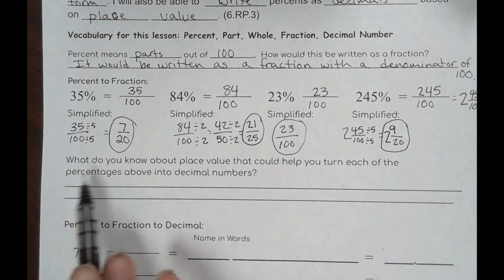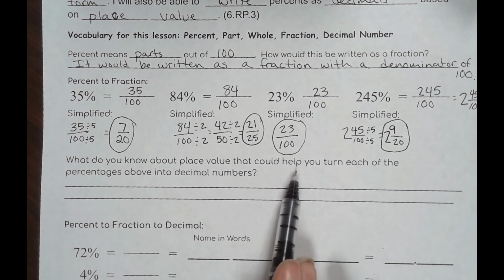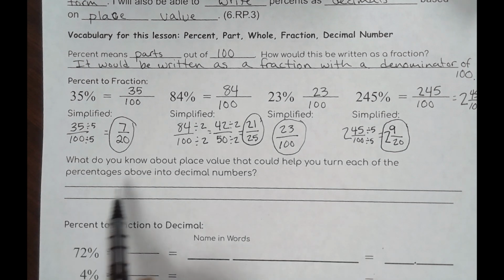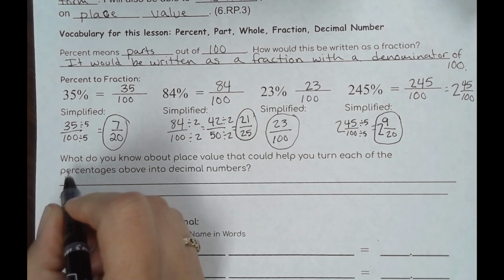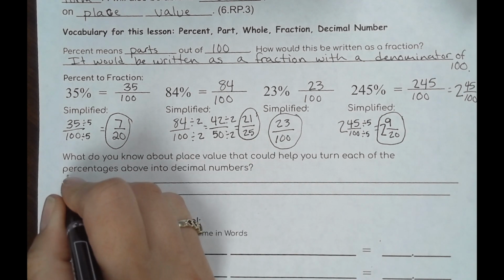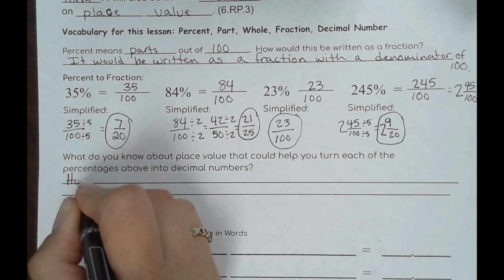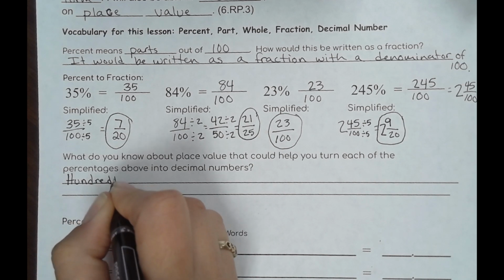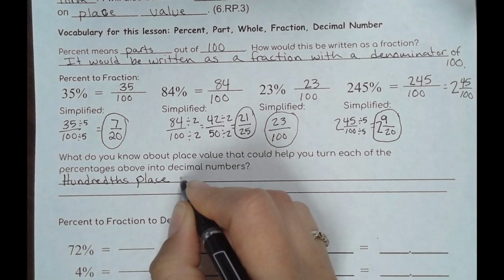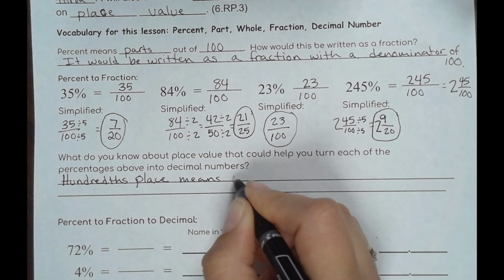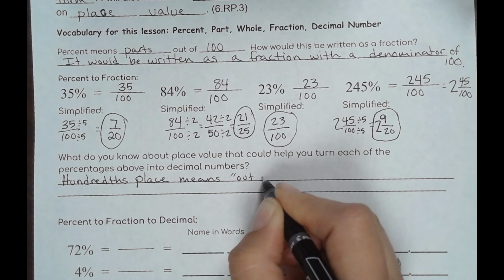So here it says, what do you know about place value that could help you turn each of the percentages above into decimal numbers? Think about place value. Think about decimals. Remember the hundredths place? The hundredths place means out of 100.